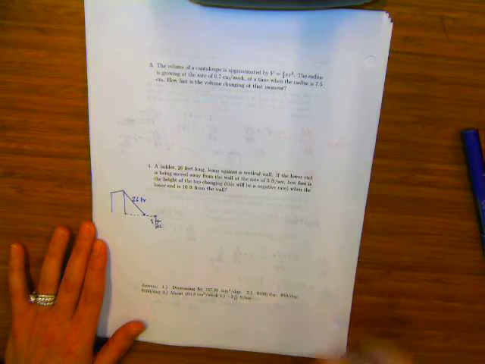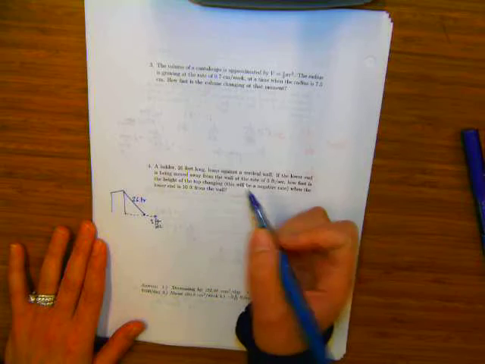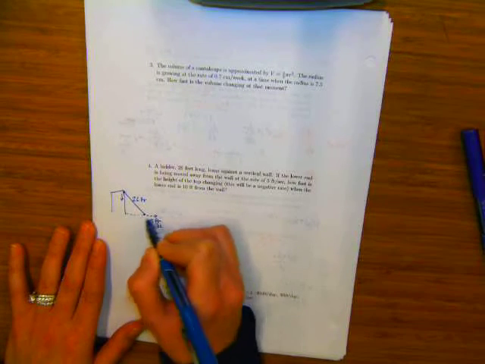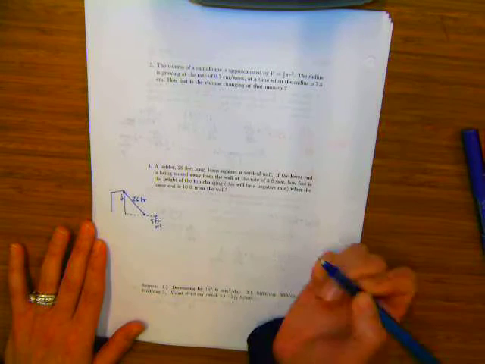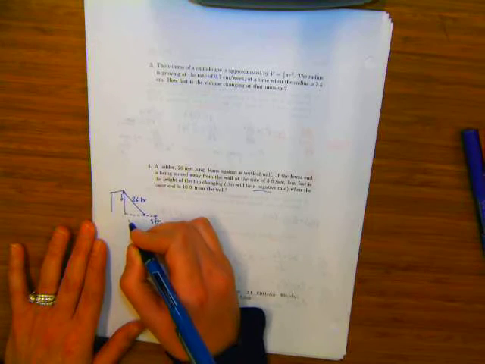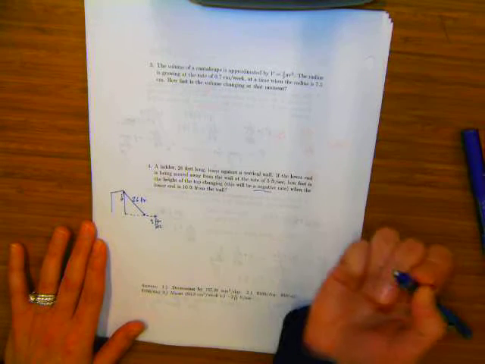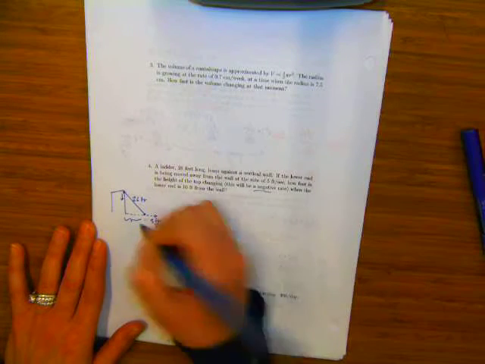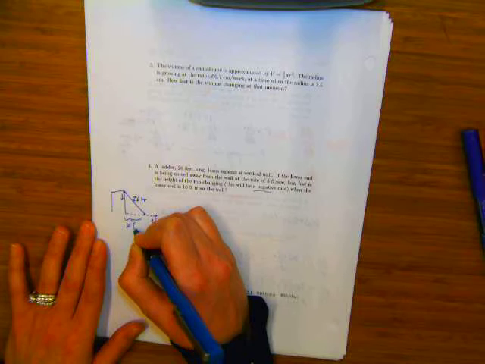It's asking how fast is the height of the top changing? If this is sliding out further, this guy has to be moving down, so it's going to be negative. How fast is the height of the top changing when the lower end, so at a specific point in time, is 10 feet from the wall?